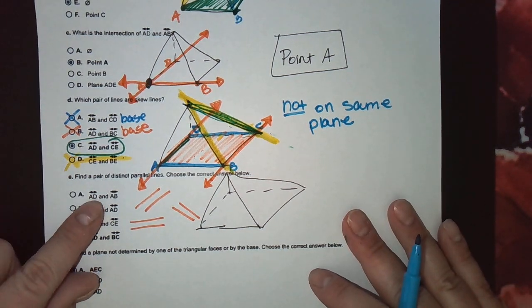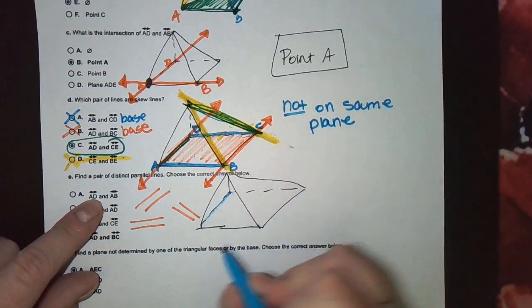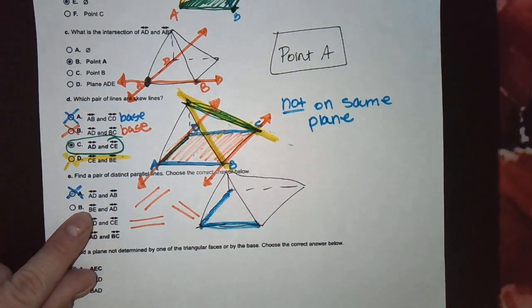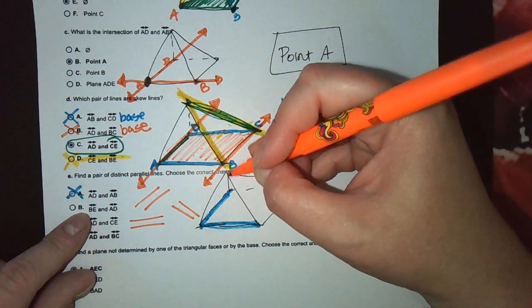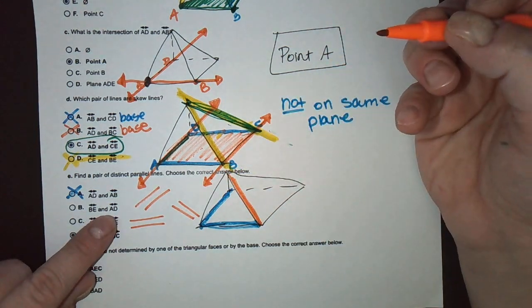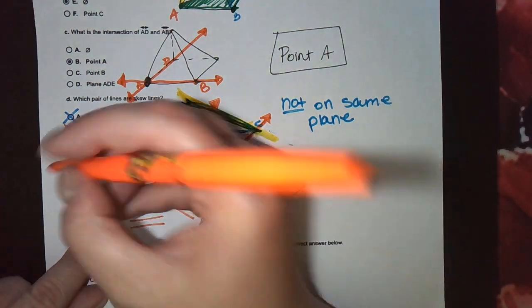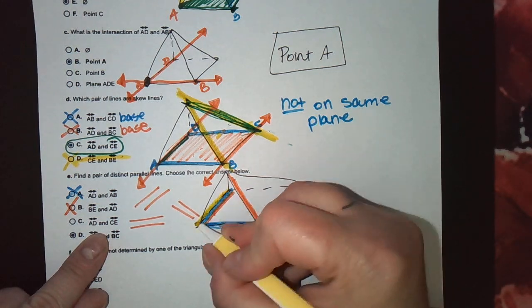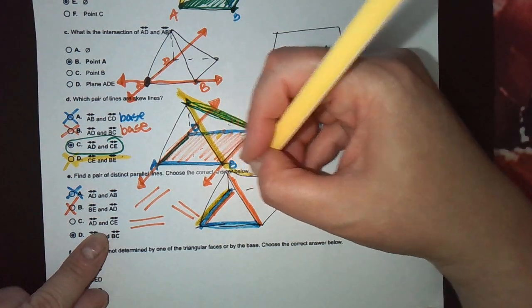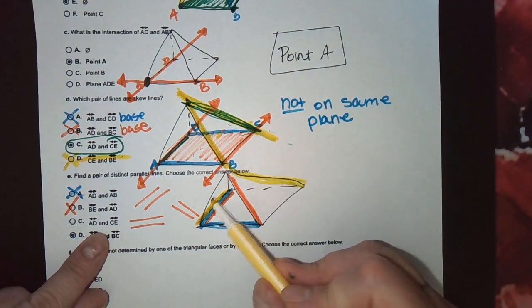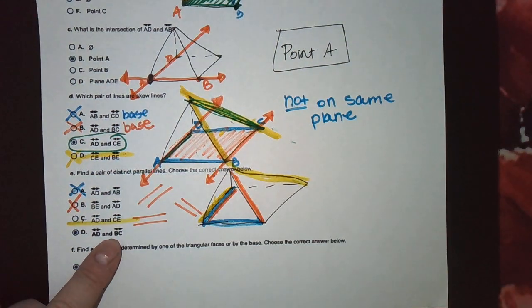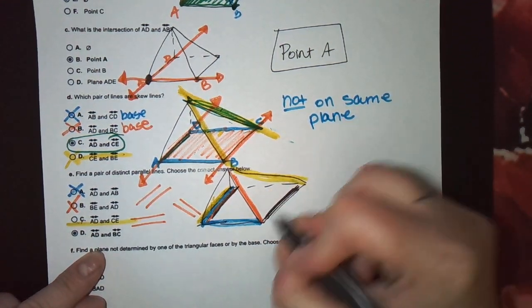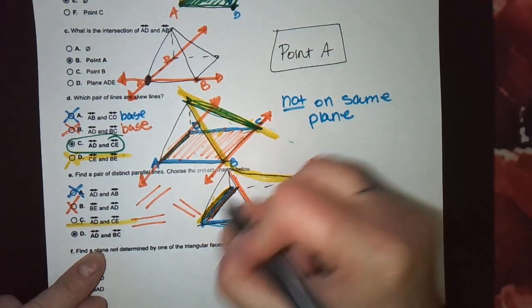Okay, it says AD and AB. AD are here, AB are here. Those are not parallel, those are touching. Okay, BE. BE is this one, AD is this one. Those are not parallel. Part C. AD is this yellow one. CE is this back one. Those are not parallel. Whereas if you look at AD and BC, these two are for sure parallel.